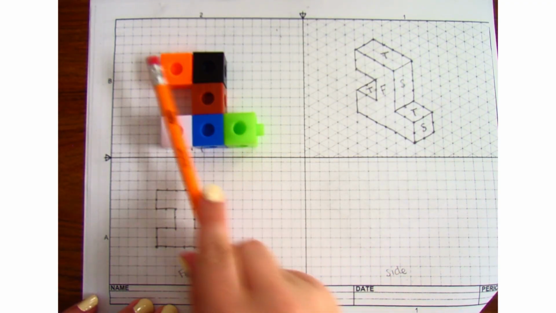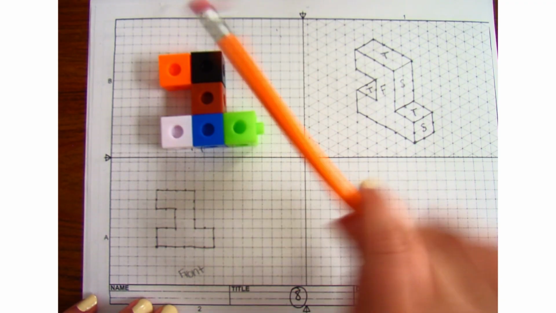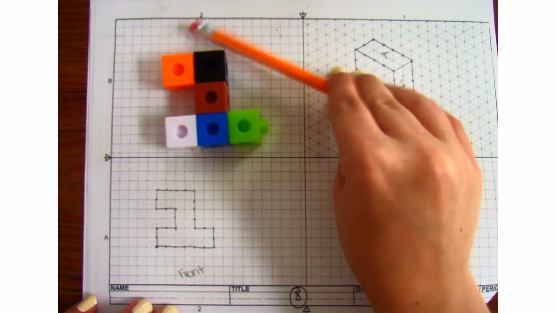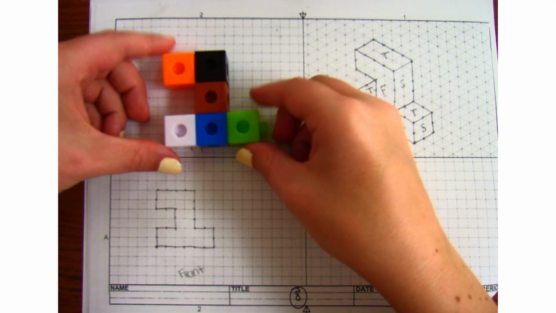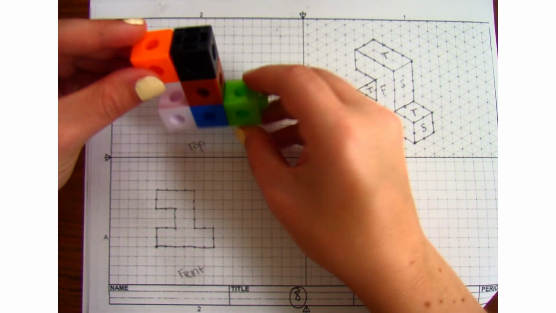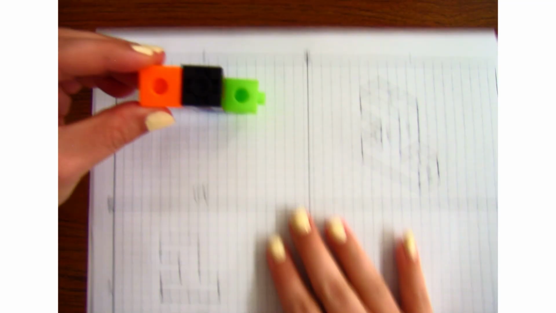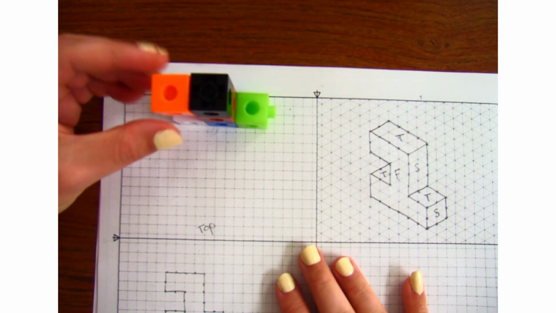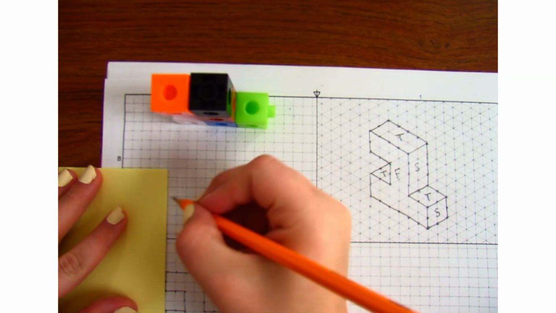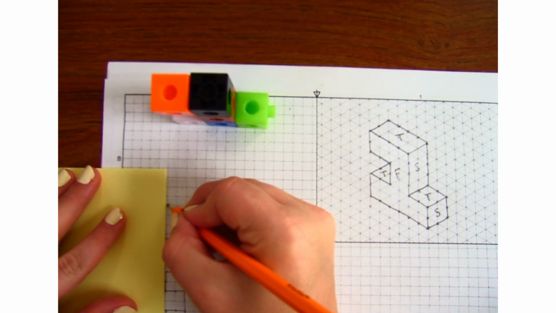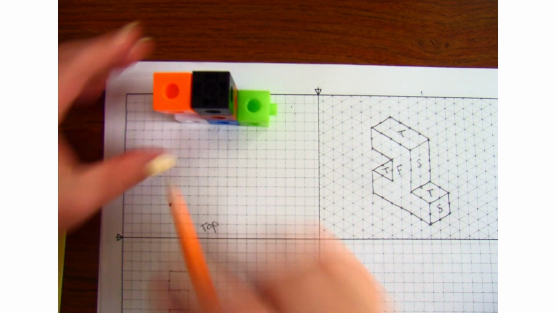Then cliffs and sinkholes. No cliffs, it's all flat. Sinkholes. No sinkholes, it's all flat. Top view. Another rectangle. That's going to be this corner.